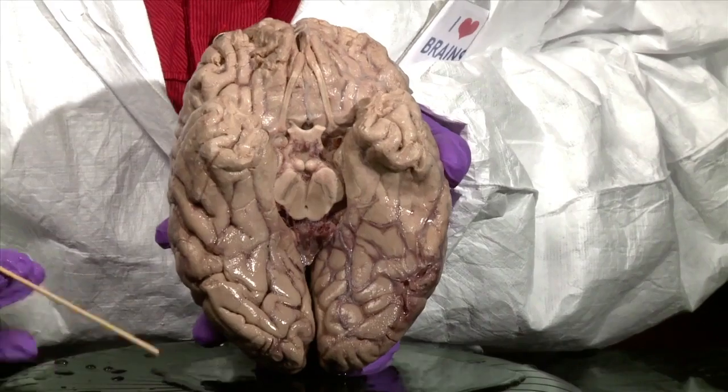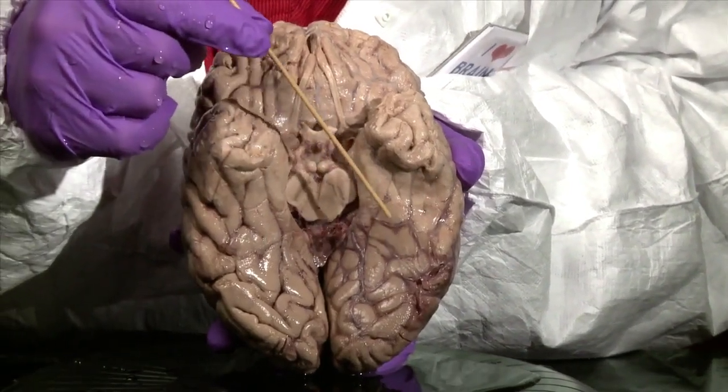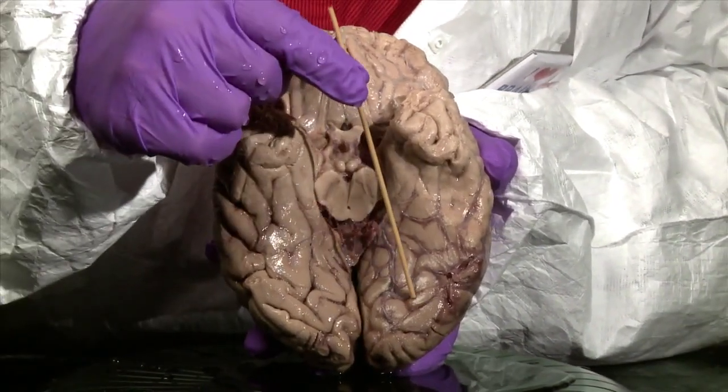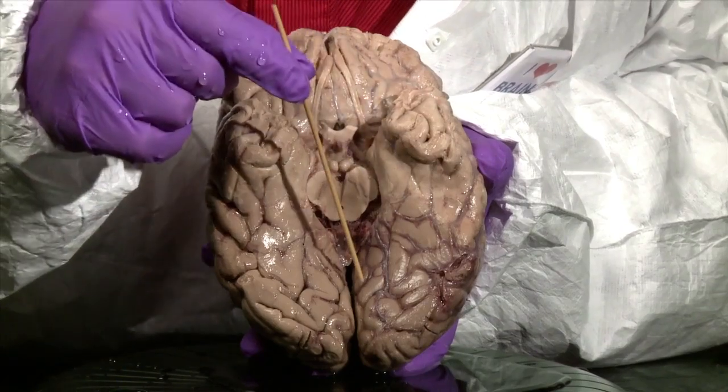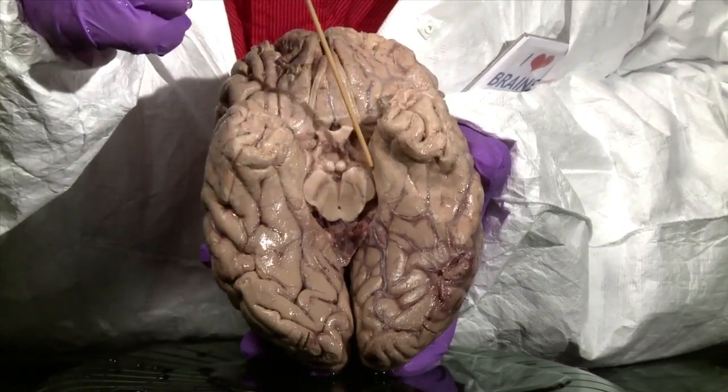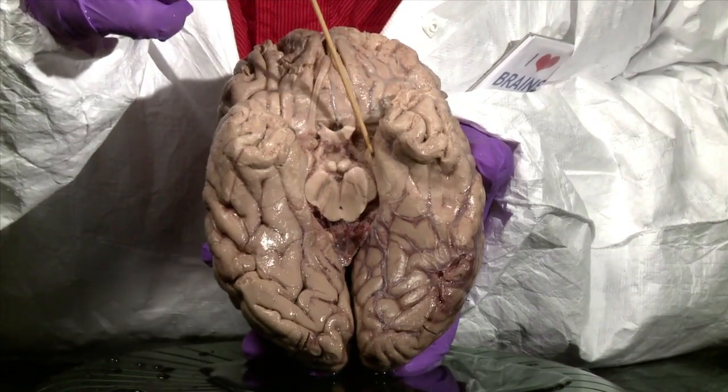We see similar features in the opposite hemisphere, the same set of long, lateral, and medial occipital-temporal gyri, and then along the midline of the temporal lobe, the parahippocampal gyrus.